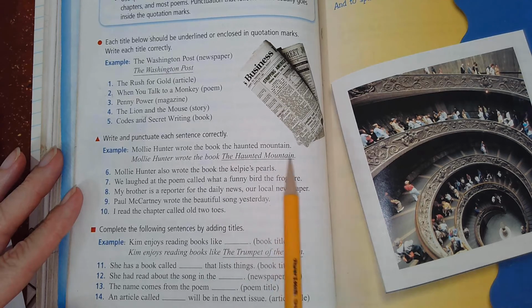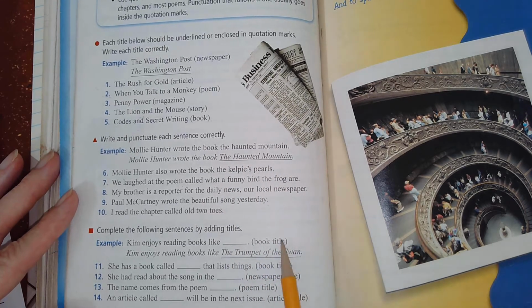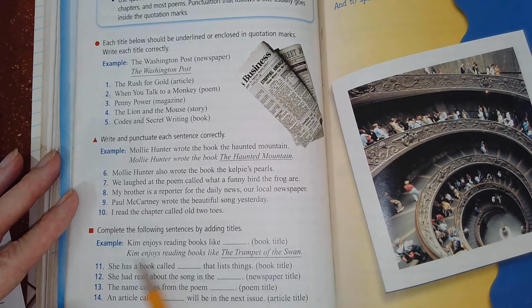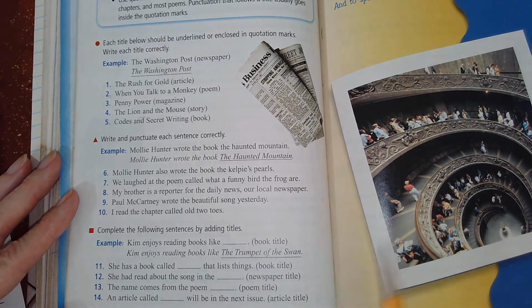You're going to write out the whole sentence, making sure, like this is a book, so you would have to underline it, you'd have to capitalize it, and then you're going to fill in these titles here on your questions. This example says, Kim enjoys reading books like, and here's a book title, The Trumpet of the Swan. You can put any book title in there that you want. And just make sure that you are punctuating it correctly.